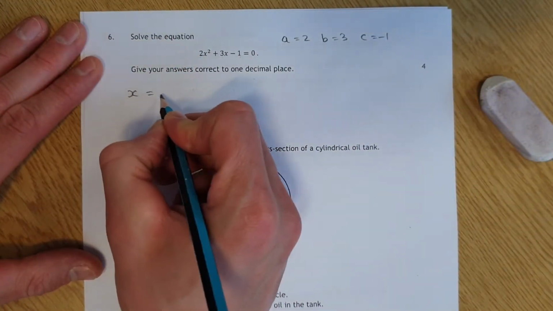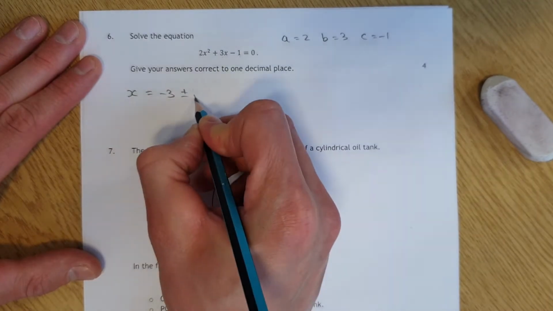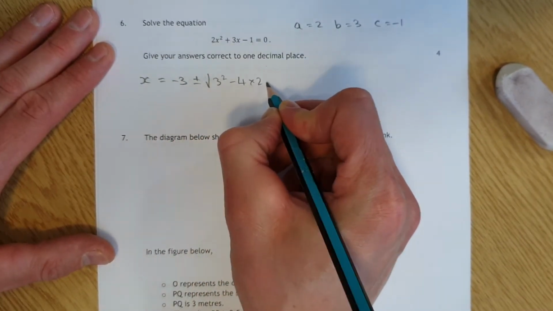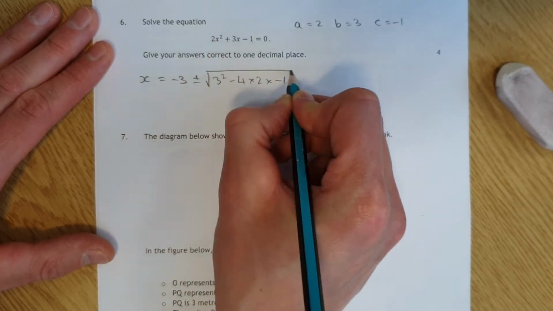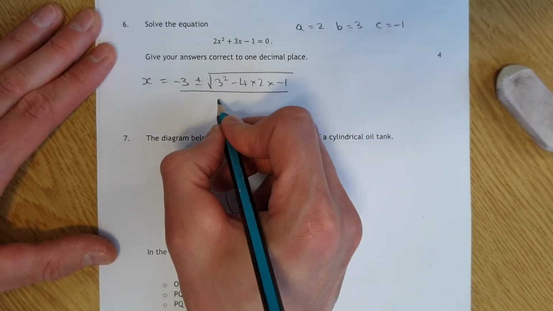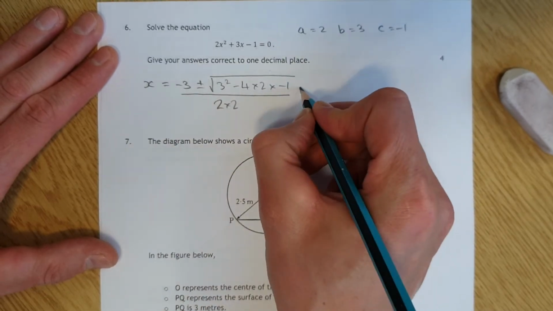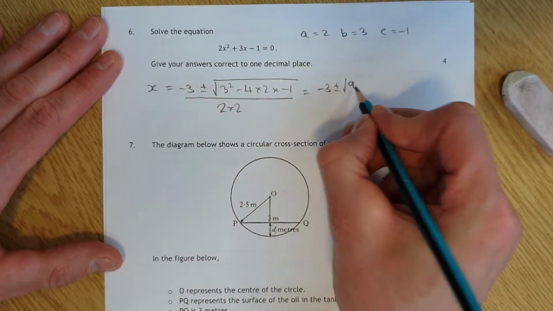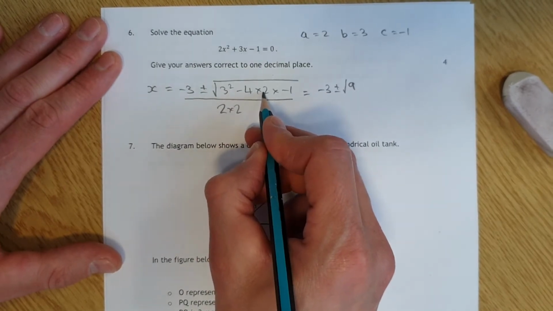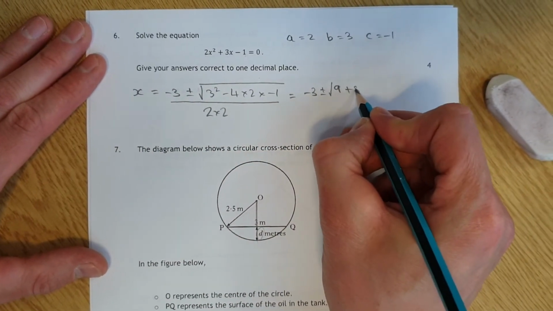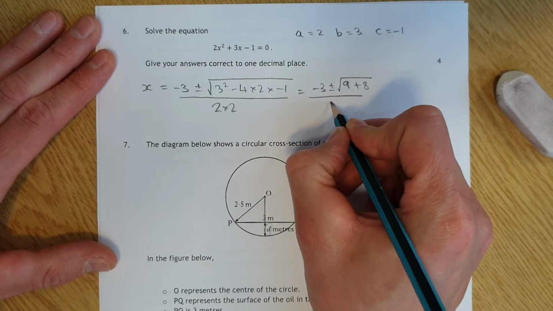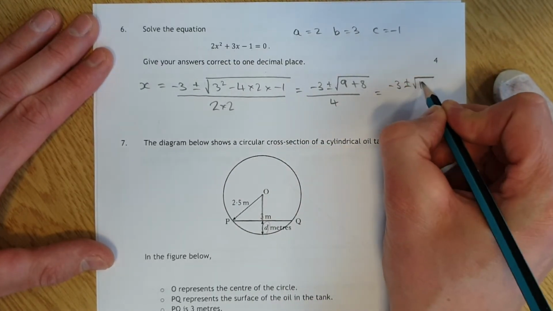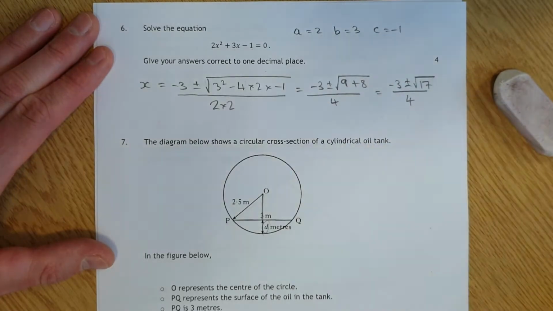So x equals negative b plus or minus the square root of b squared minus 4 times a times c, square root all of that, divided by 2a. So it's negative 3 plus or minus the square root. 3 squared is 9. Negative 4 times 2 is negative 8, times negative 1 is plus 8, divided by 2 times 2, which is 4. So it's negative 3 plus or minus the square root of 17 over 4.